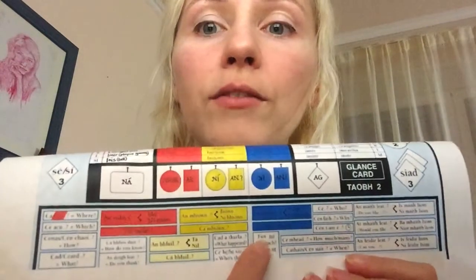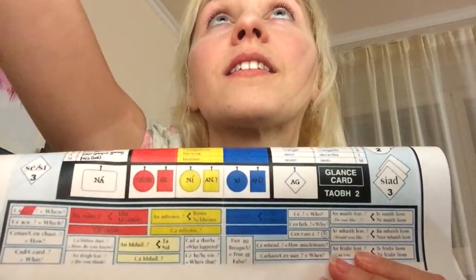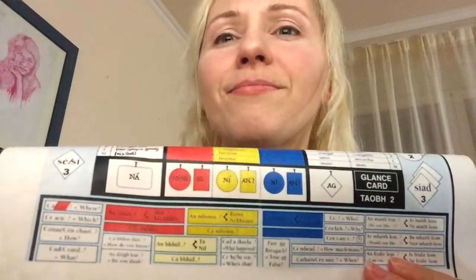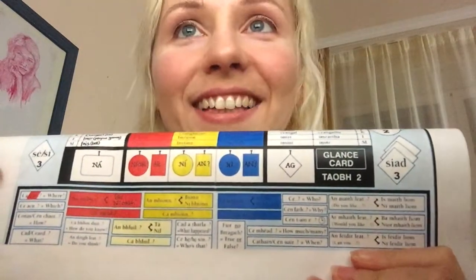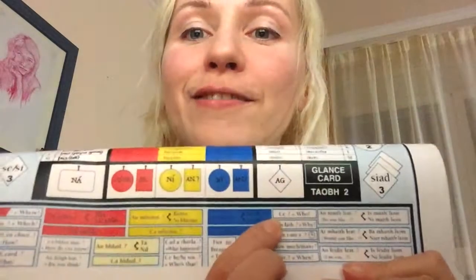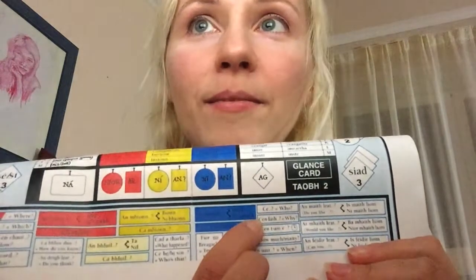Moving on here, we have fear no bregach. We saw some of these words before. Fear is true, bregach is false. Fear no bregach. And then we have caill, which means who. Cén fawg, which is why. Cén táimé, what time is it? Cé, cén fawg, cén táimé.